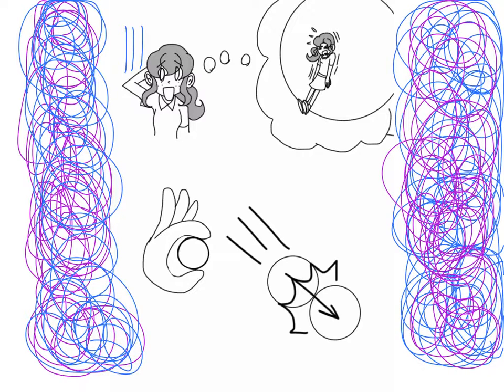Now, for the final part of the explanation is of how the ball used the third law of motion.